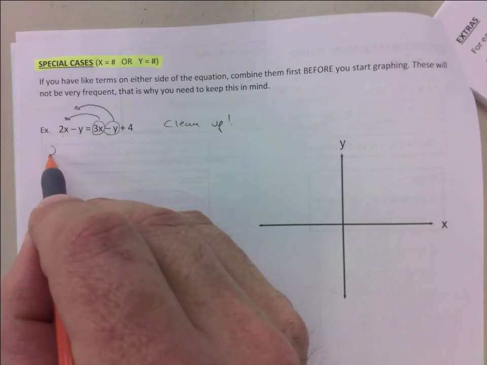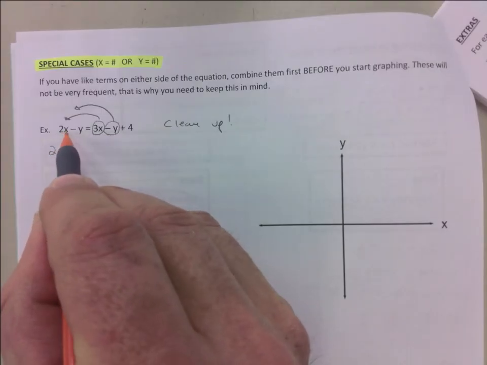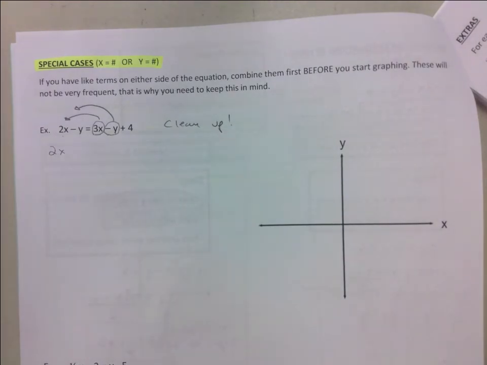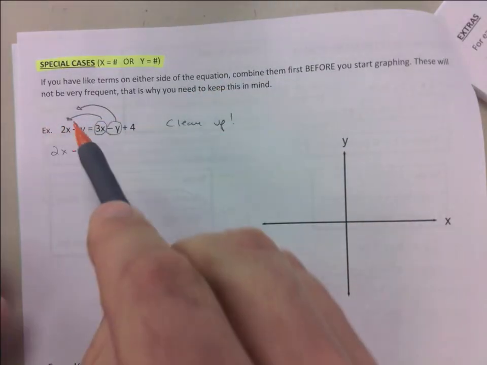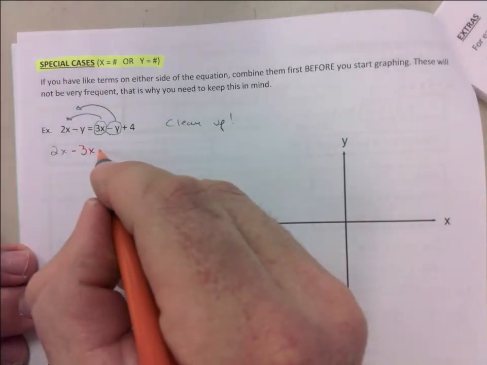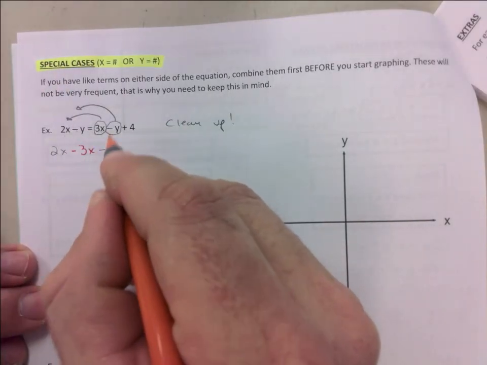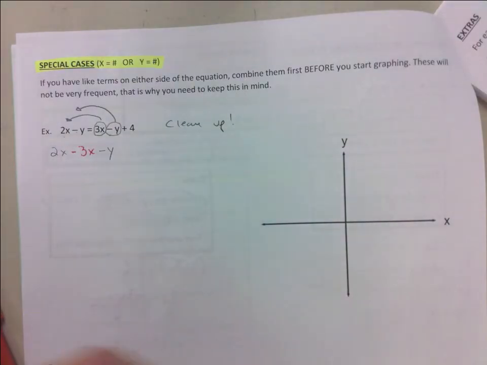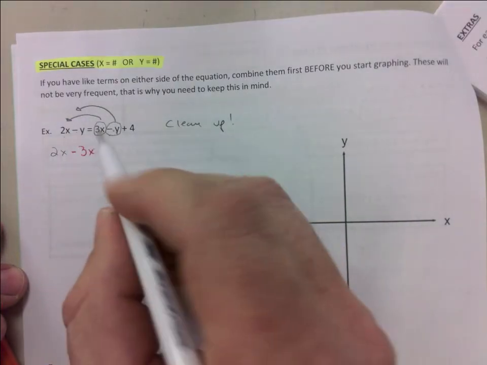So let's do this. 2x, right? This 3x comes over subtracting. Just for today's notes, I'm going to go red. And then it's negative y. Negative y, that was already on the left side. This negative y comes over, adding.